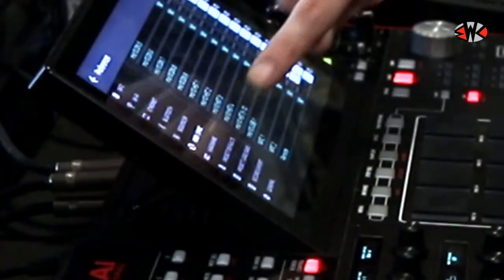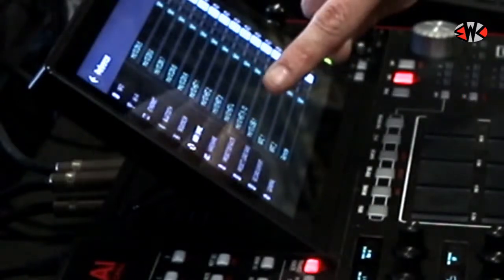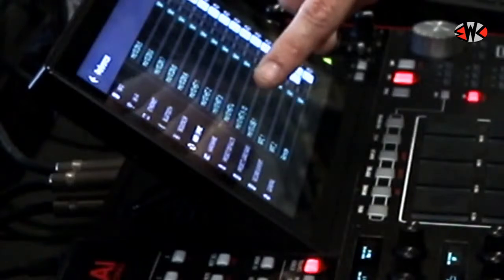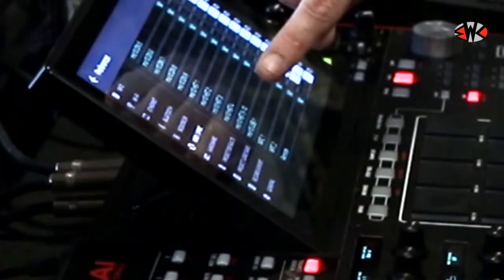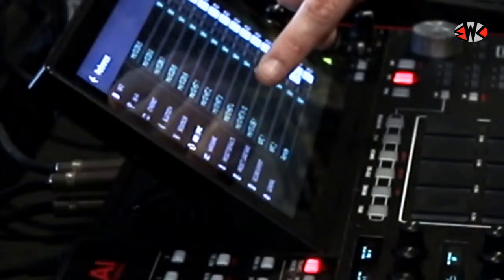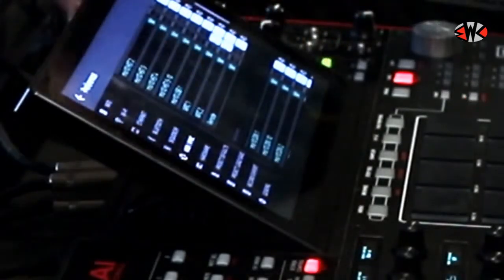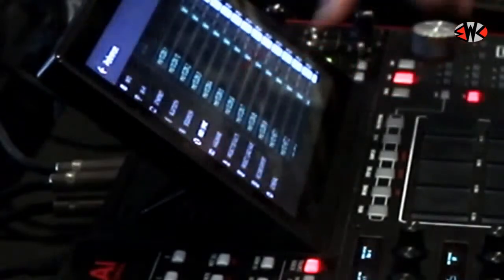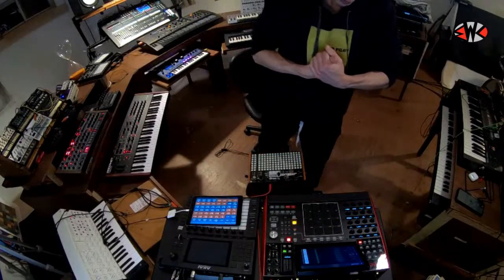Then on host 5 through 10, that's a single port that you could plug in a hub and get 6 channels of USB MIDI with 16 on each. So lots of routing. And now I just got to figure out what do I want to route first?